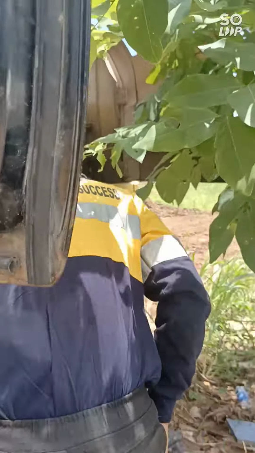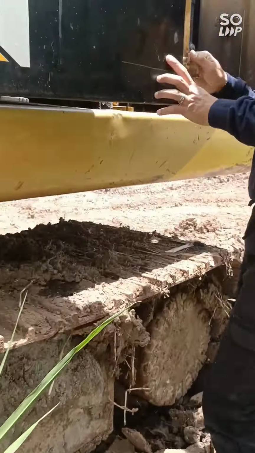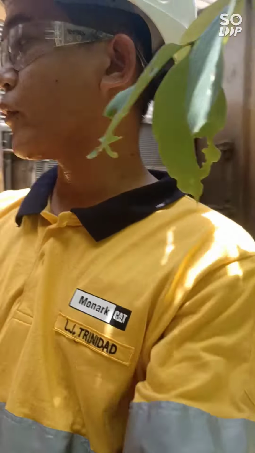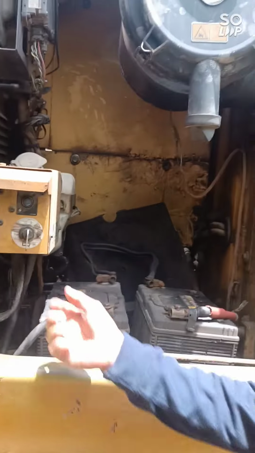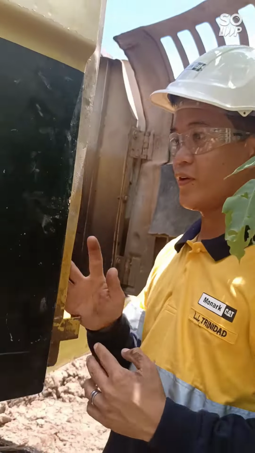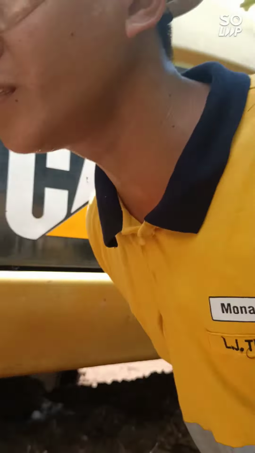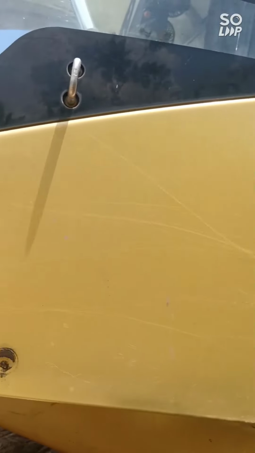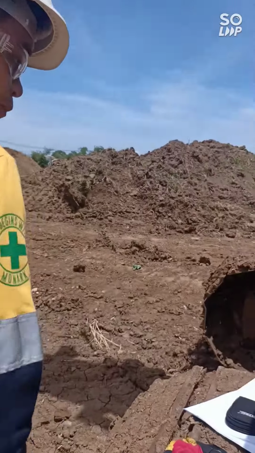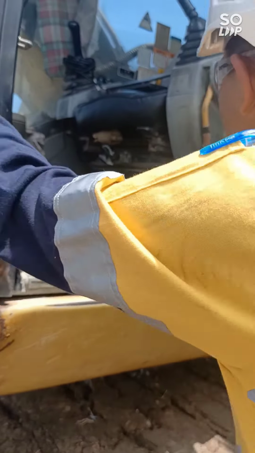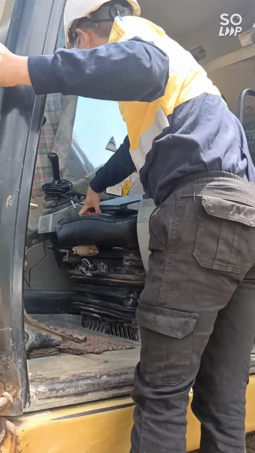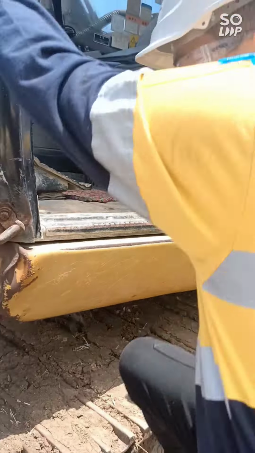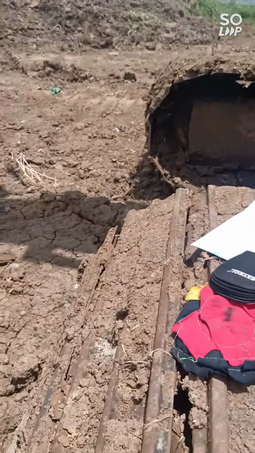Then, for safety, we should turn off the battery so no one can operate the machine. Then we go to the engine bay.